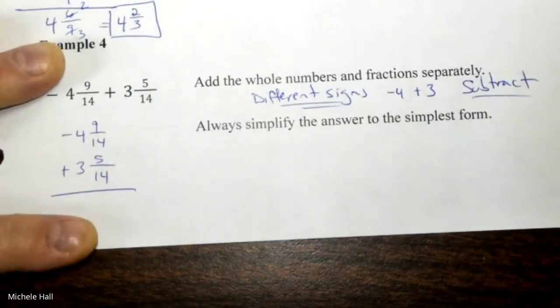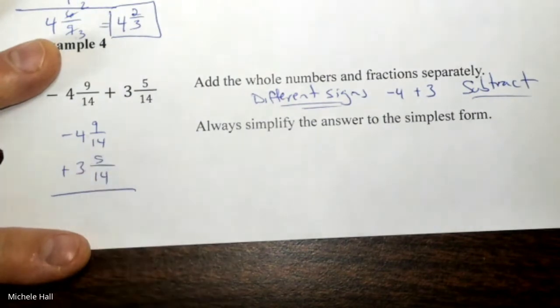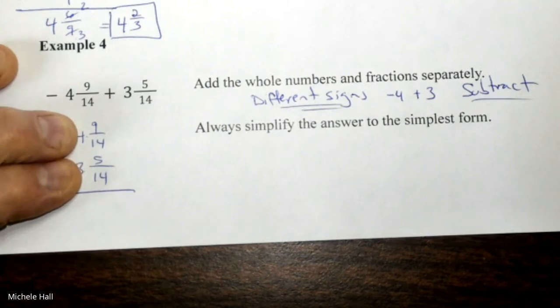So the first thing I had to figure out is whether or not I was adding these or subtracting these. That was the issue to start with. I looked at my whole numbers and saw that they were different signs. And I know that when I'm adding different signs, I need to subtract them. So it's 9/14 minus 5/14.